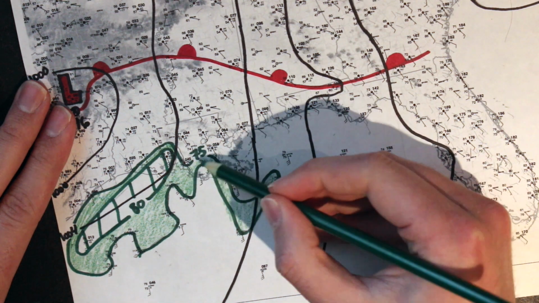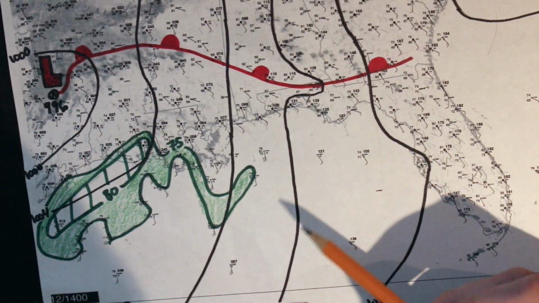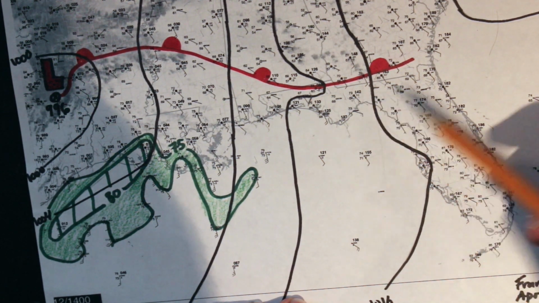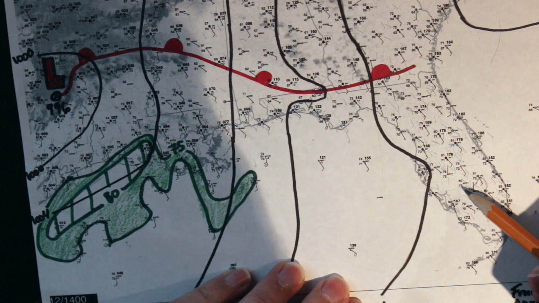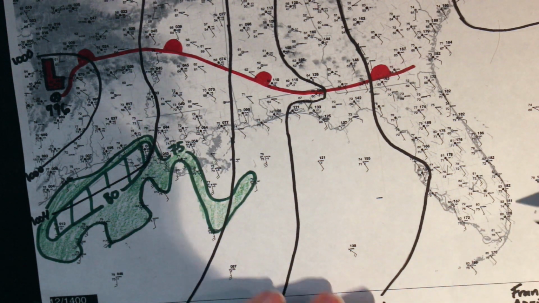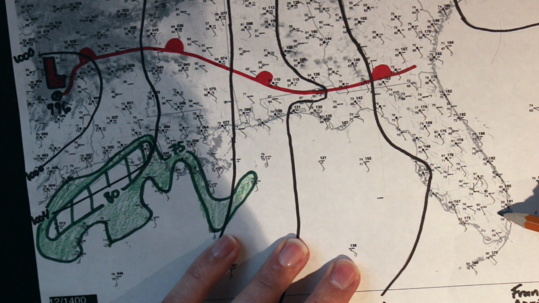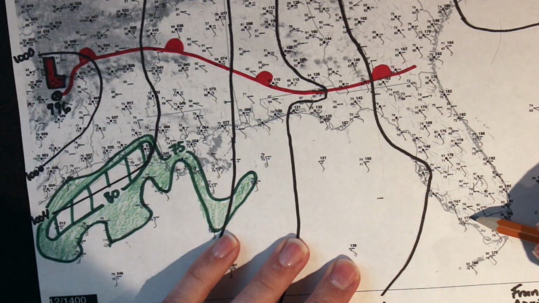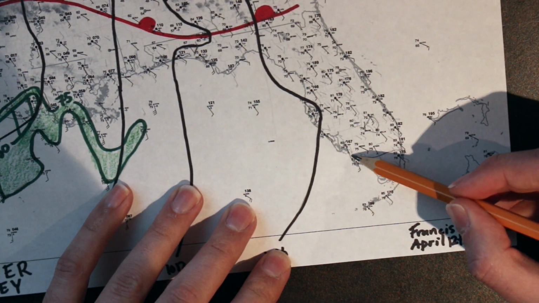Okay, now I'm going to look for any other areas that have any pockets like that. Got 66 over here in Florida, 70 here. There's a 75 down here. And 80 pocket of, okay. Yeah, there's another pocket here, so I'm going to grab these ones in Florida.